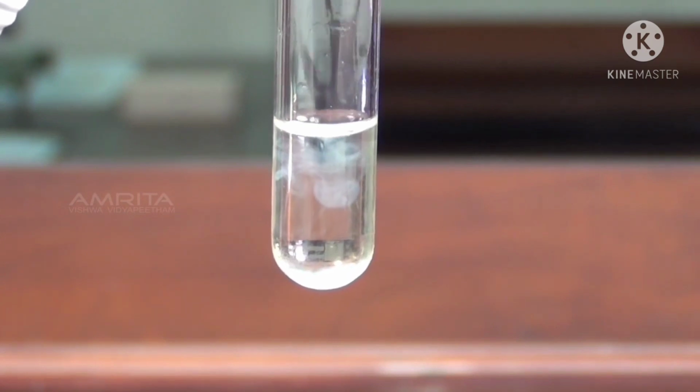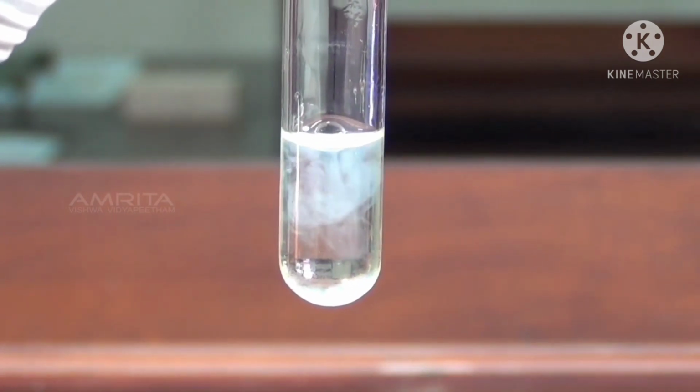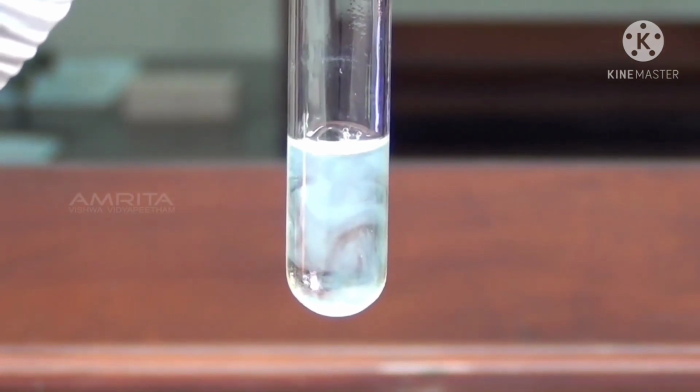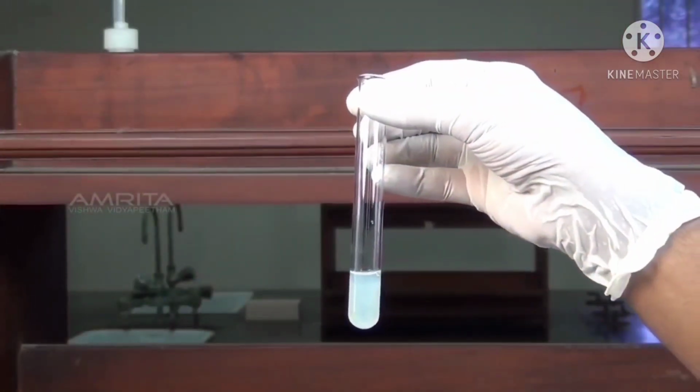Conclusion: when sulfosalicylic acid reacts with albumin, it causes denaturation of protein in the sample that appears in the form of precipitate.